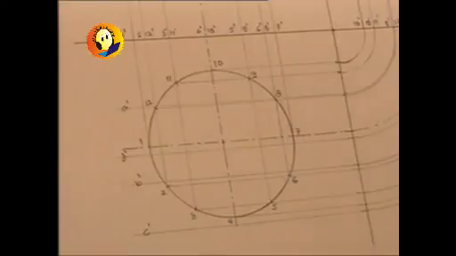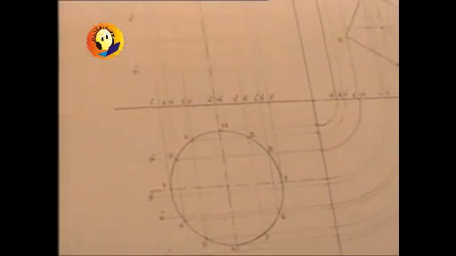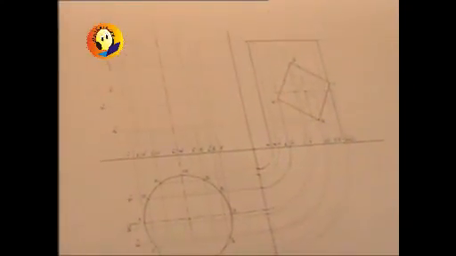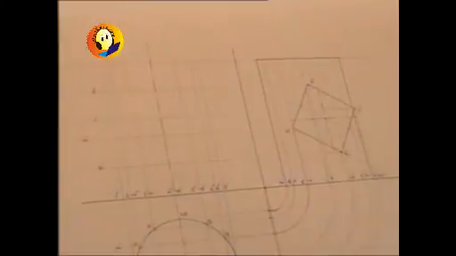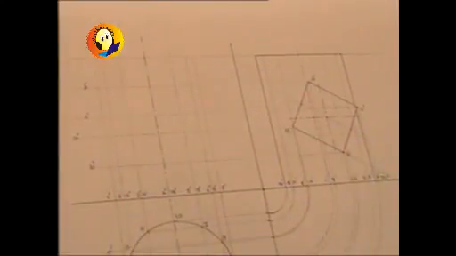What remains is to mark the points. For that we will take help of the side view. It will be the side view and front view together will help us to mark the points. Let us start one by one.